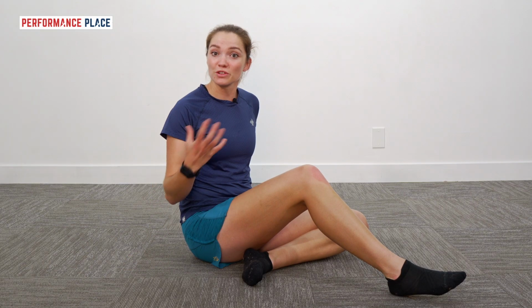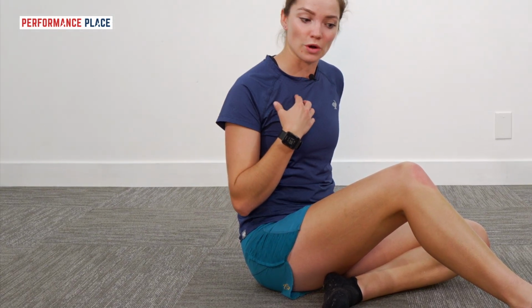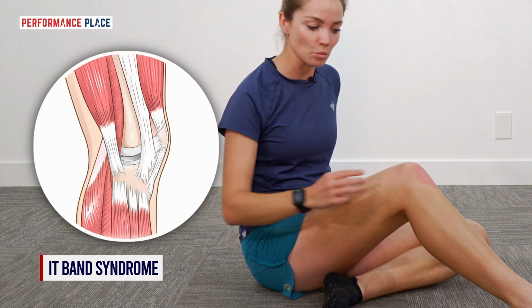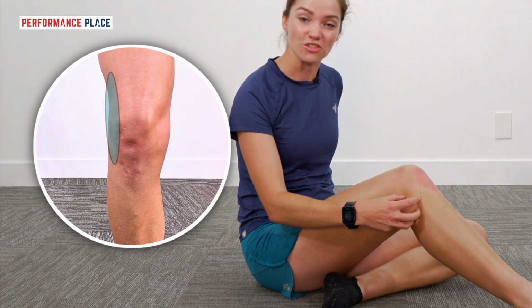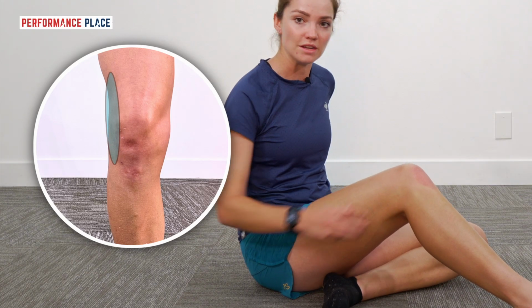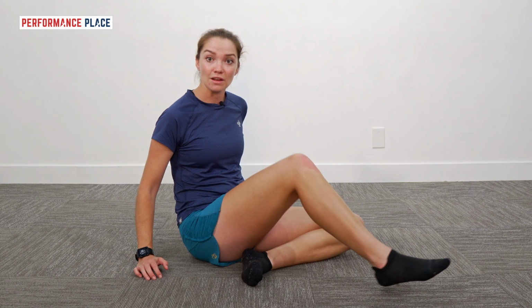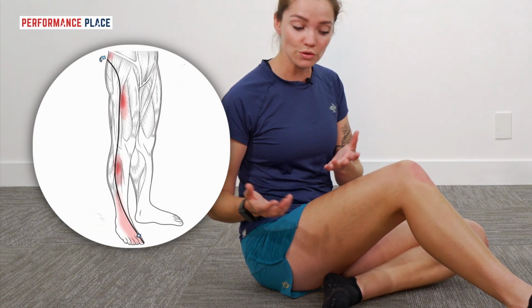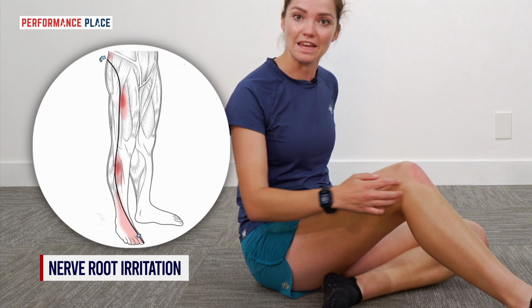Next, my personal favorite, because I've experienced this, we're going to be talking about IT band syndrome, which is on the outside of the knee. Now, it may feel like clicking, especially painful clicking on the outside of the knee when you're trying to flex and extend it. Runners, this is a really common injury for us, but it can also be confused for a nerve root irritation in the area.